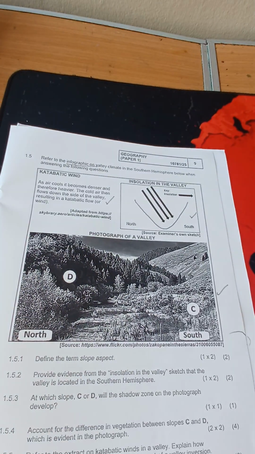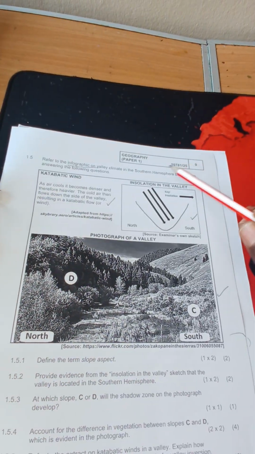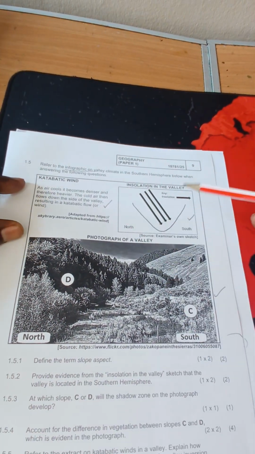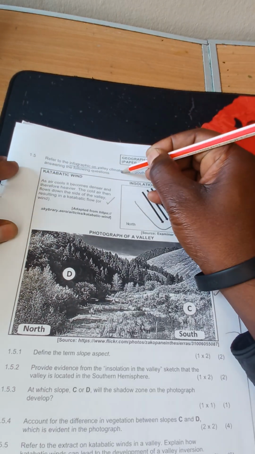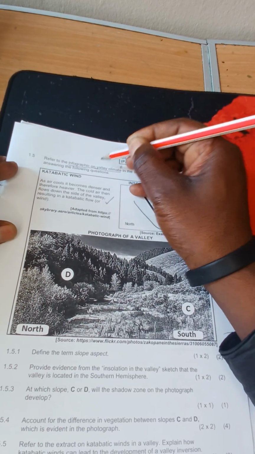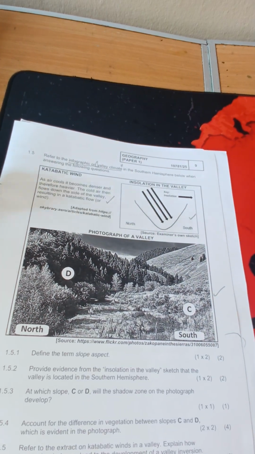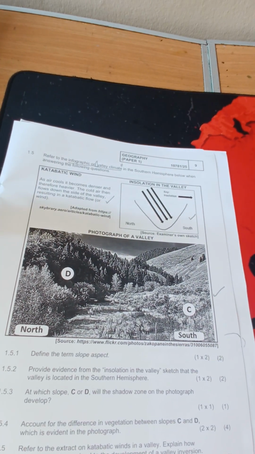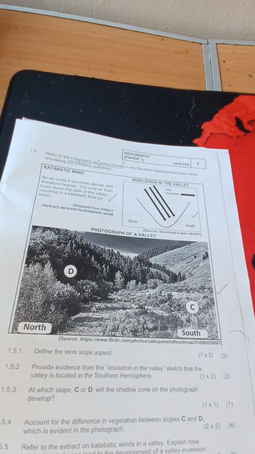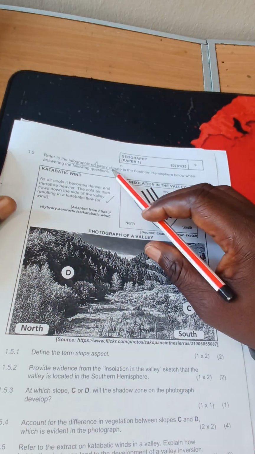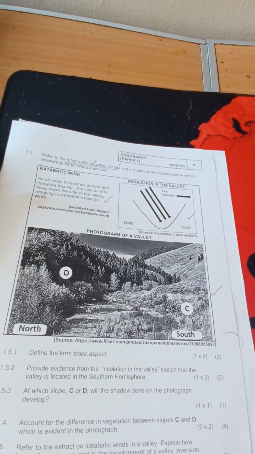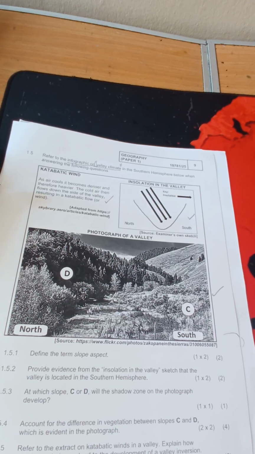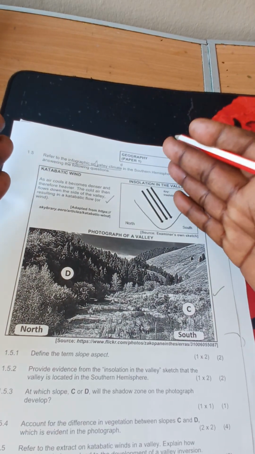So 1.5, refer to the infographic on valley climate in the southern hemisphere below when answering the following questions. One thing about this question is that it has highlighted the concept for you: microclimate, that is your valley climate. Why is the climate of an area different from the surrounding area? Here the focus is on valley climates. Obviously this is part of microclimate. Of course we can include urban climates in that, but here the focus is mainly on valley climates.